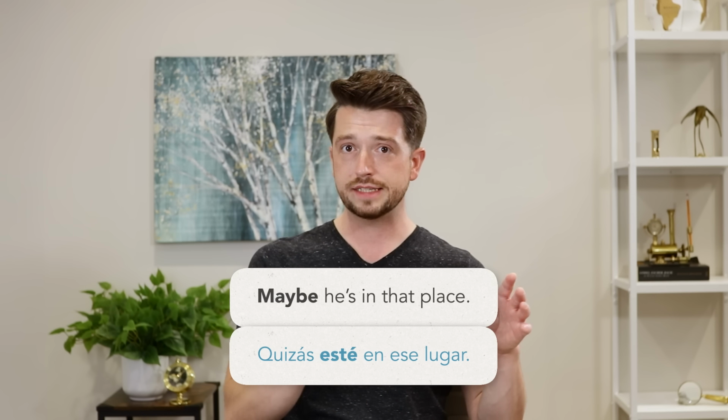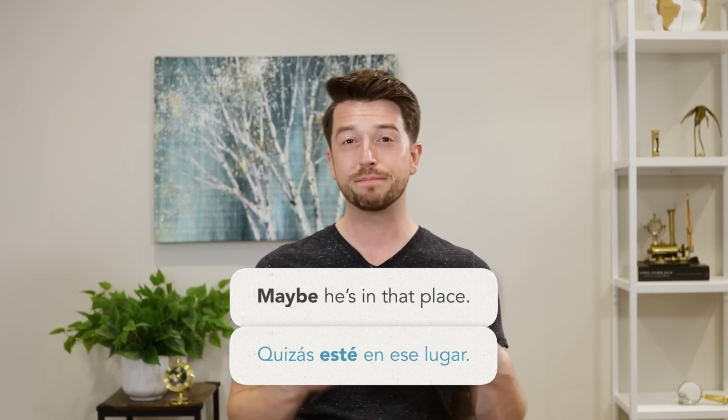So that's why we used esté here. We're expressing something that might happen or might be true. But be careful, you can't just go out and start using the subjunctive anytime you're unsure of something. Uncertainty doesn't always trigger the subjunctive. It only happens in some situations.